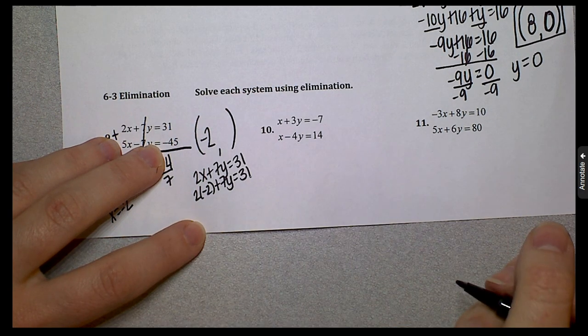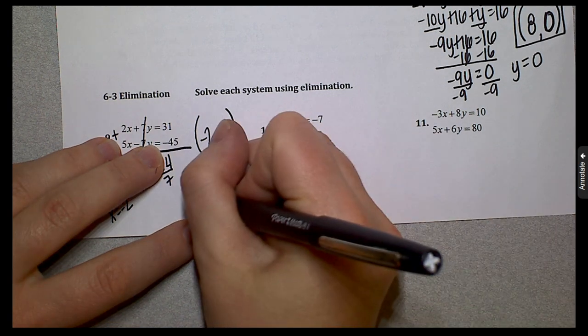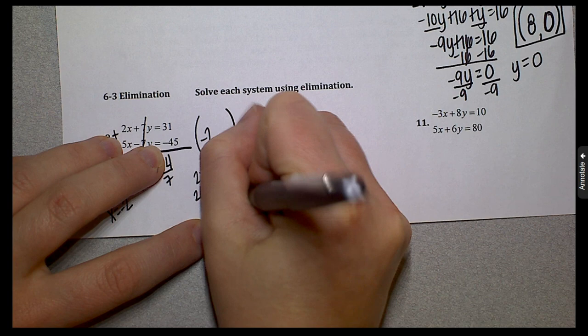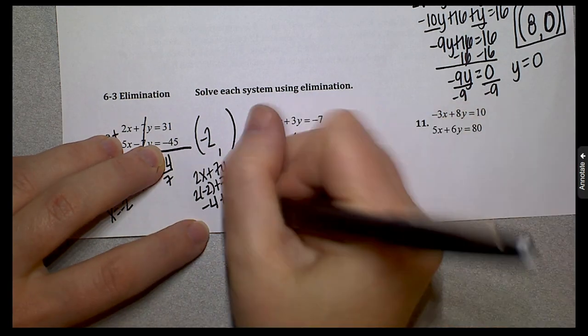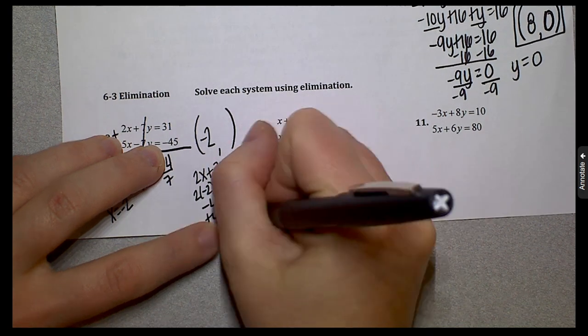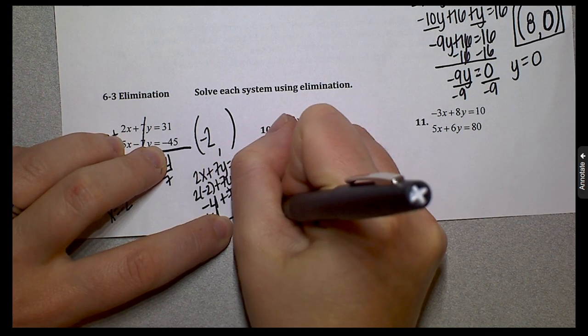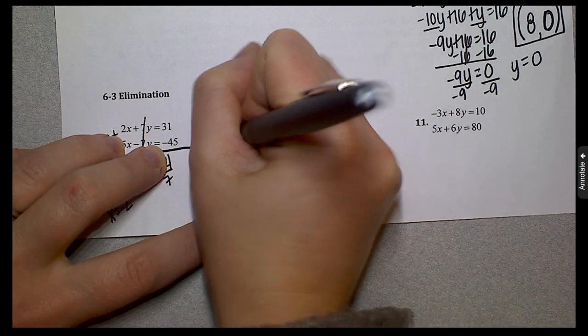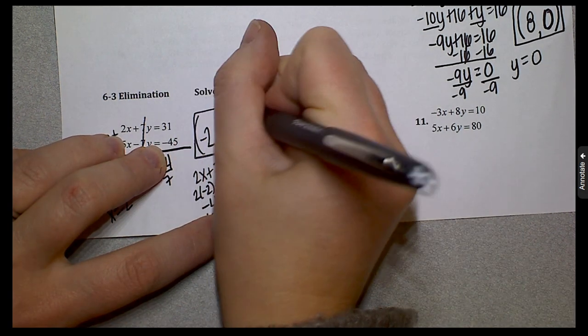And I'm going to do some simplifying and solving. So when I say simplify, 2 times negative 2 is negative 4. And then we just have a few steps to get to that y. 7y equals 35, so y equals 5. Beautiful. I have a final answer.